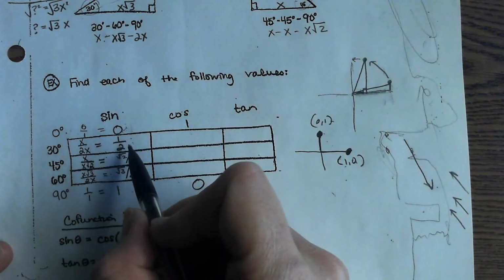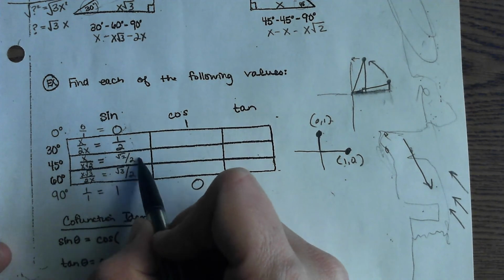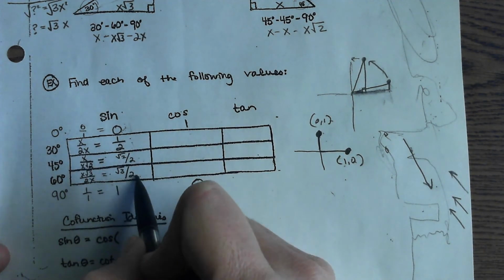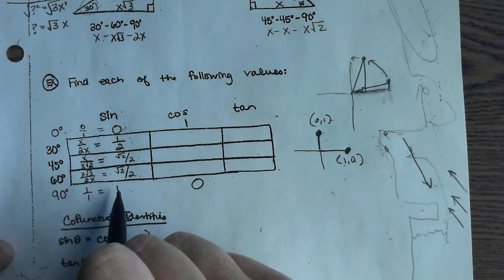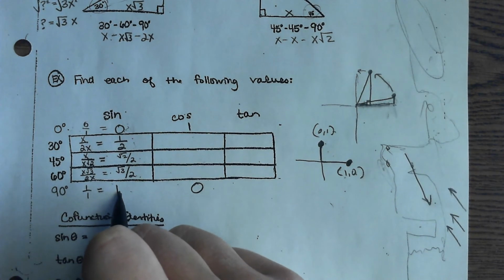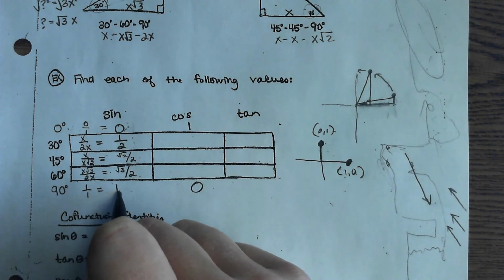So not that you see radical 0 divided by 2, but that's what it would simplify to. Radical 1 divided by 2 would simplify to that. Radical 2 over 2 is what it is. Radical 3 over 2 is what it is. And radical 4 divided by 2 would give you 1. Does that make sense?